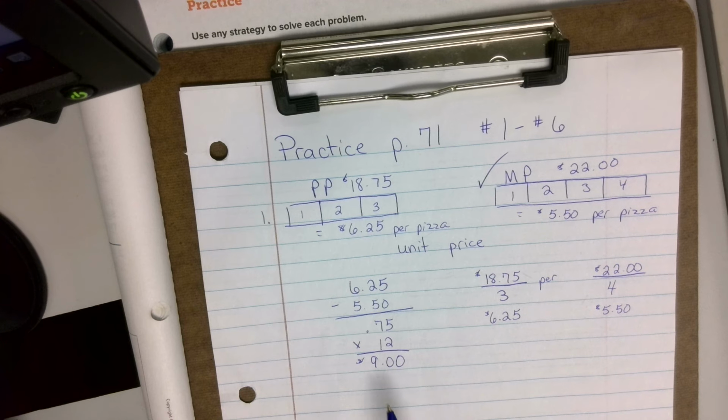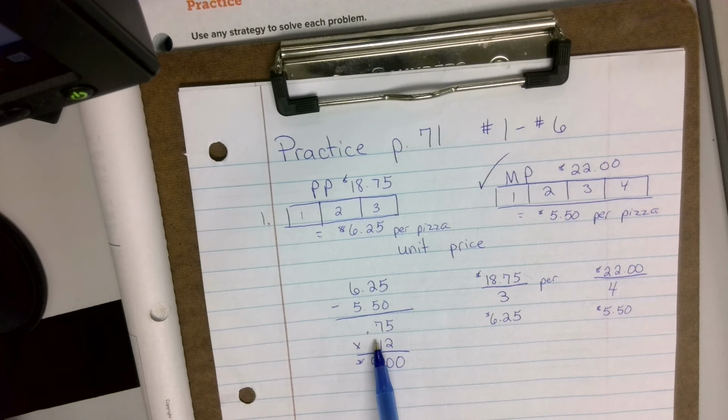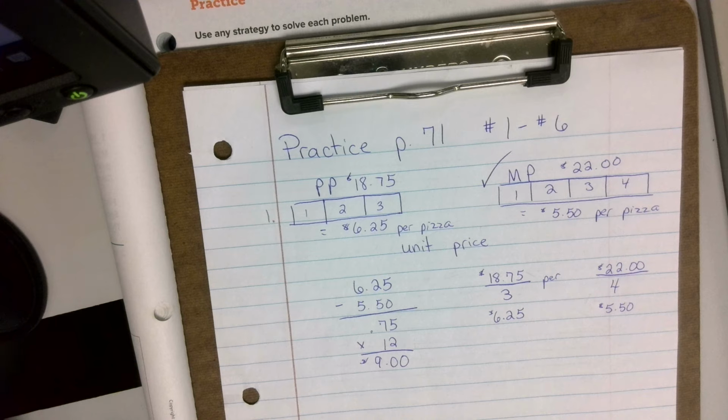And then I find my difference like I did here. My difference, remember that's subtract, is 75 cents cheaper at Mario's Pizza times those 12 pizzas. So you could save $9.